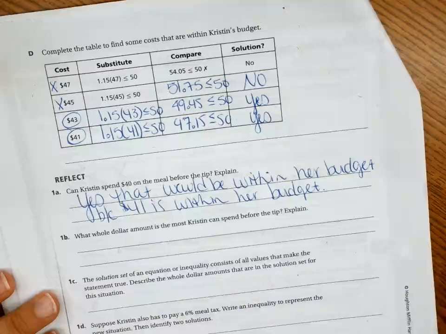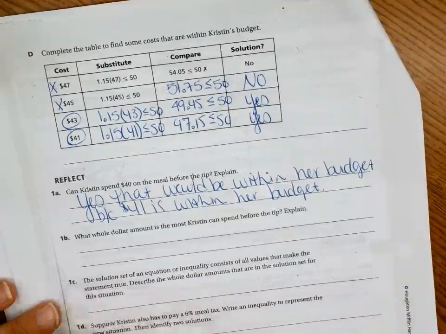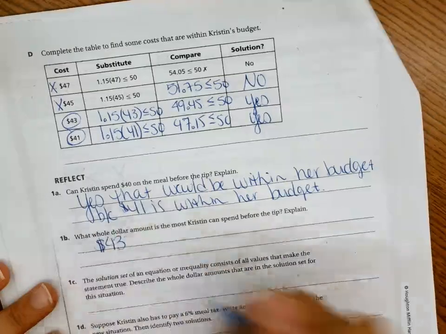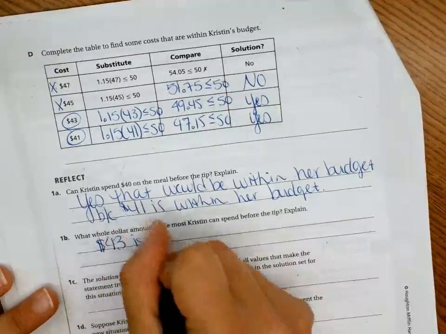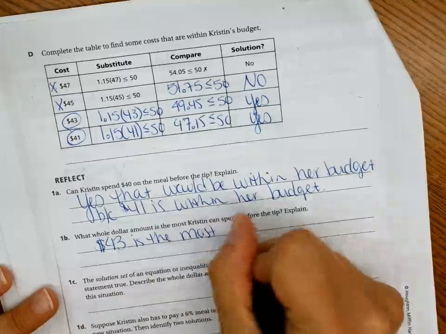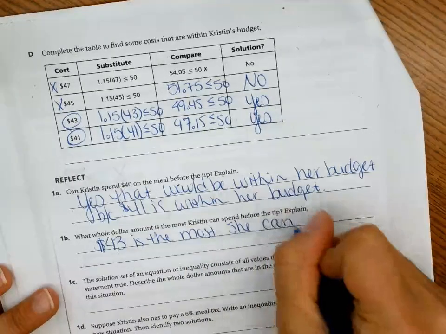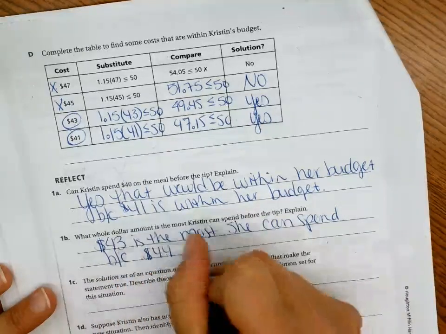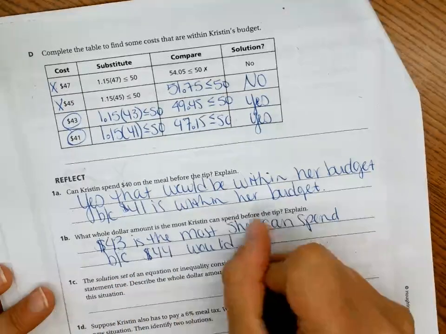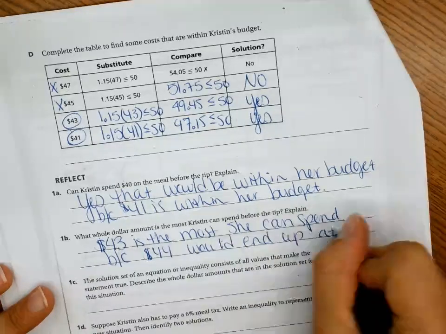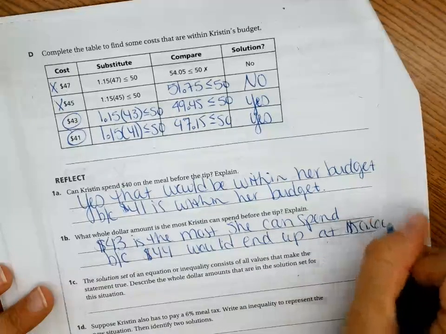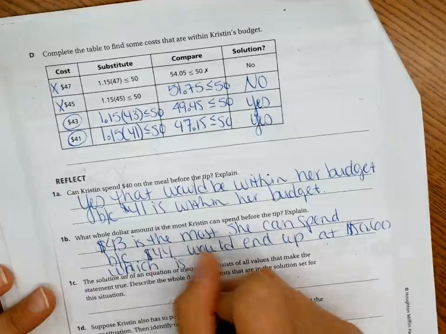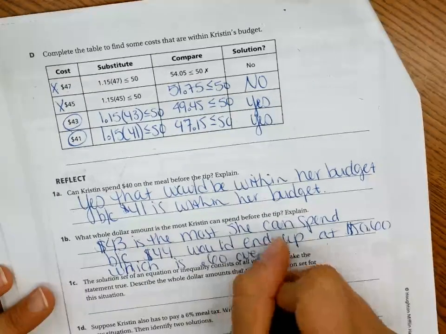That's $50.60. That's too much. $44 is too much. So $43 is the most she can spend. $43 is the most she can spend because $44 would end up at $50.60, which is 60 cents over her max.